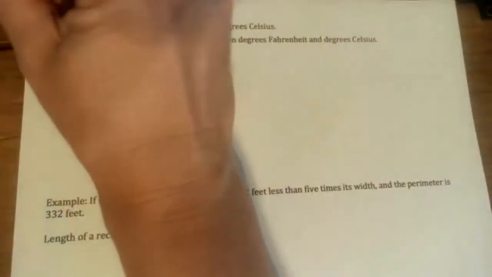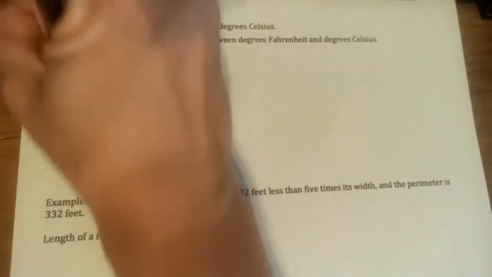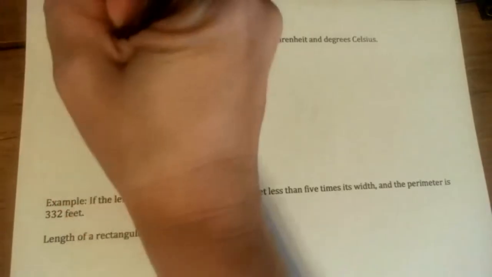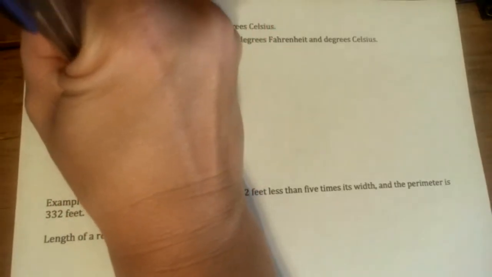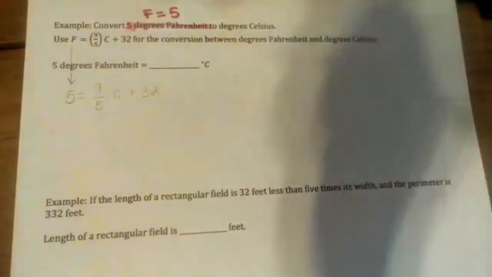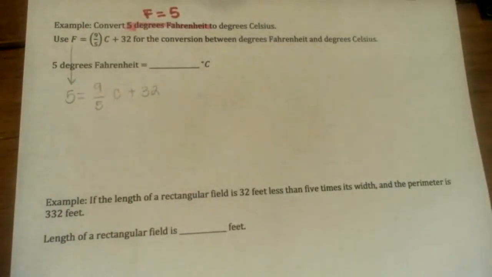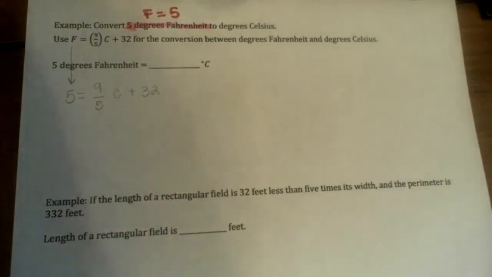All right, so let's plug it in. So F, which is 5, equals 9/5C plus 32. If you want to put parentheses around the 9 over 5, you can. It's just showing that 9 over 5 is its own fraction.